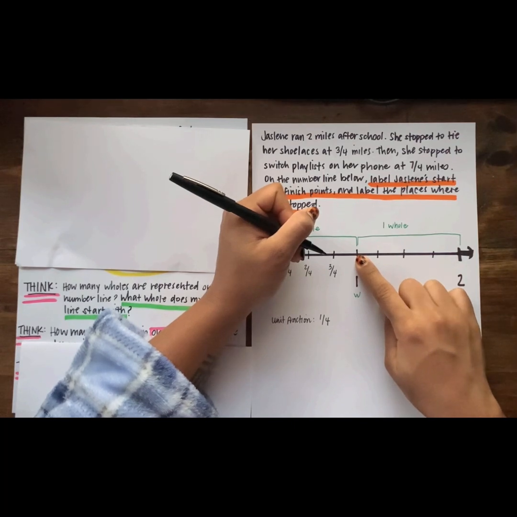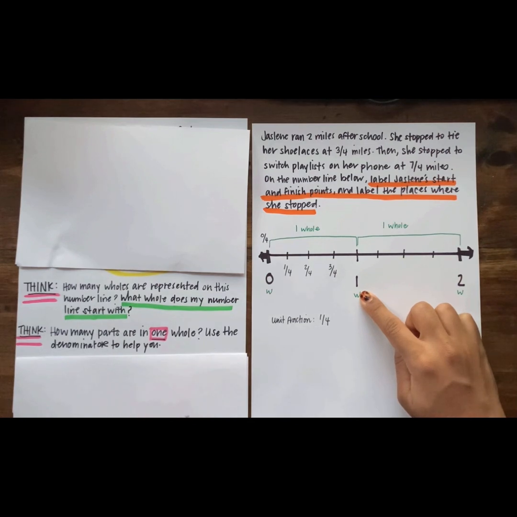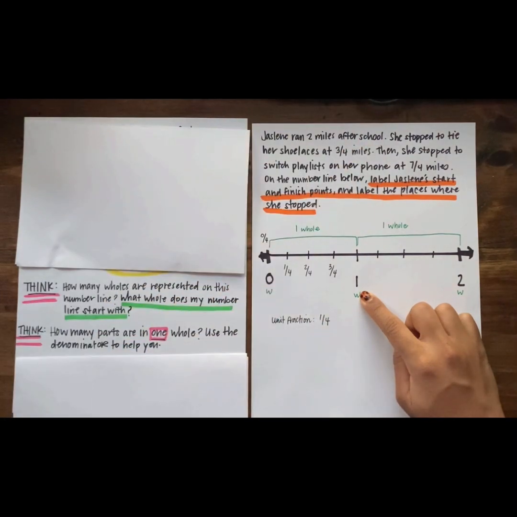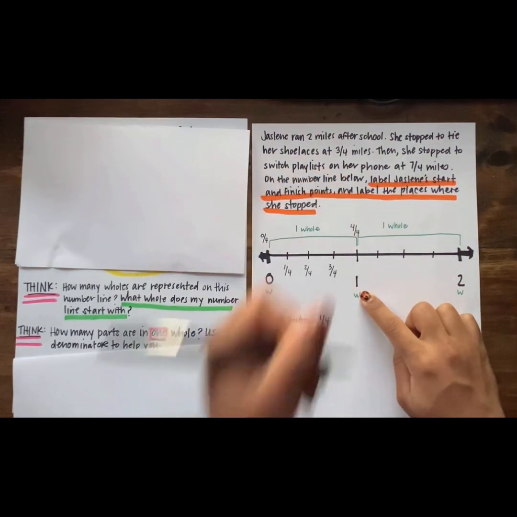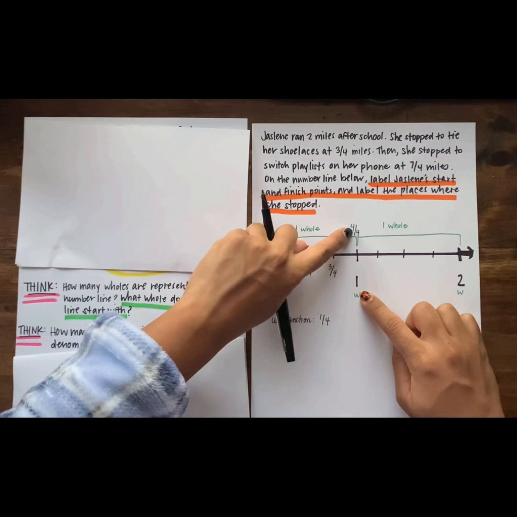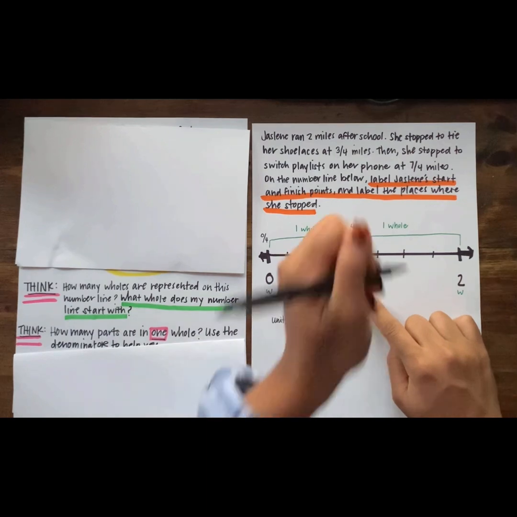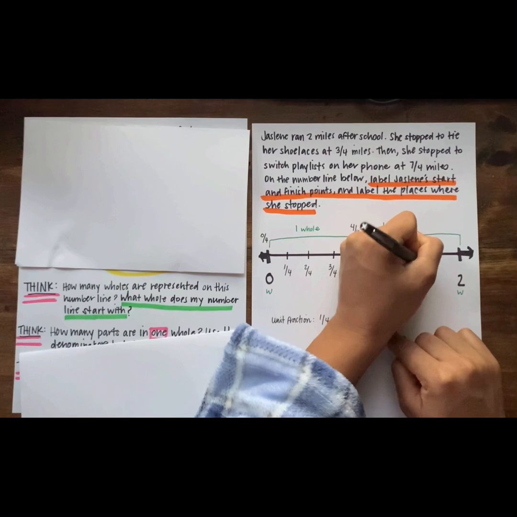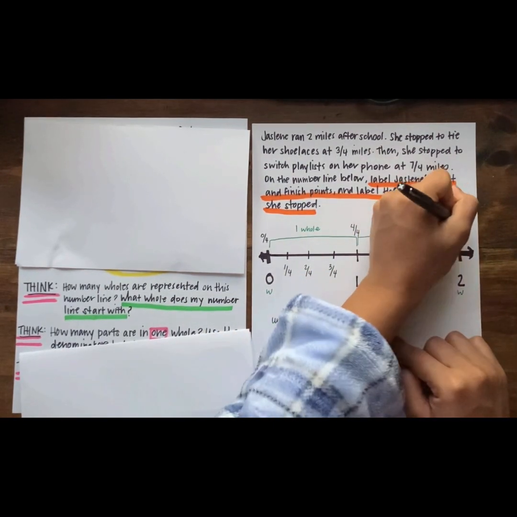Where are we pointing? That's right, I'm pointing at 1 whole. What fraction is represented at 1 whole? Oh, that's right. 4/4 is the same as 1 whole because that represents all the parts in 1 whole. Let's keep going. 5/4, 6/4, 7/4, 8/4.